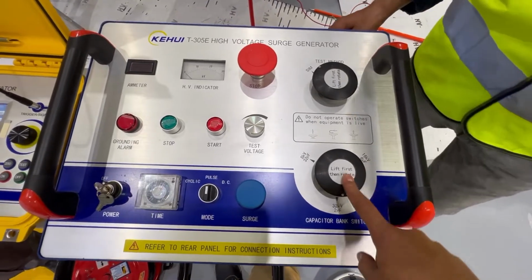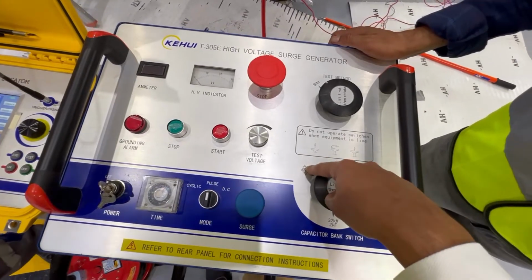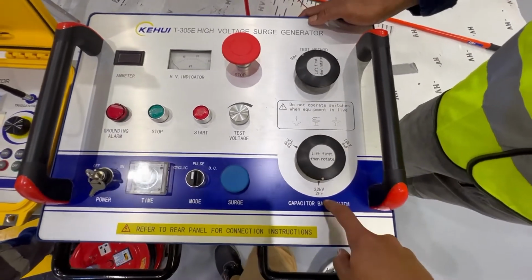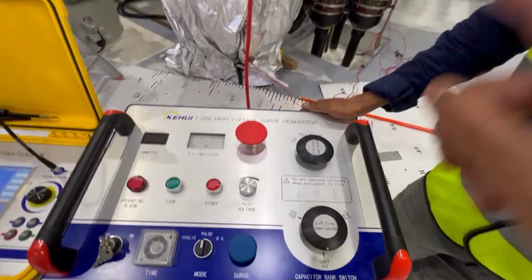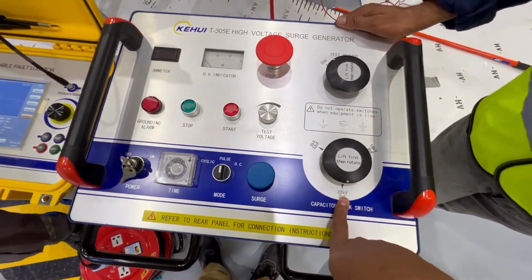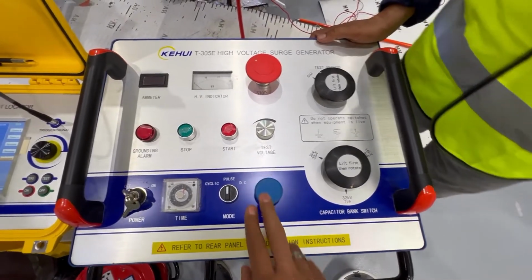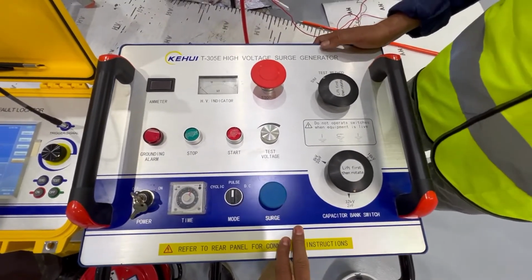Then you have the voltage selector switch, which we call the capacitor bank switch. You can select the voltage 8 kV, 16 kV or 32 kV. Since we are testing a 132 kV underground line, we are going directly with 32 kV. You have a surge, a single pulse. You just press this surge during a reflection, SIM or MIM method.